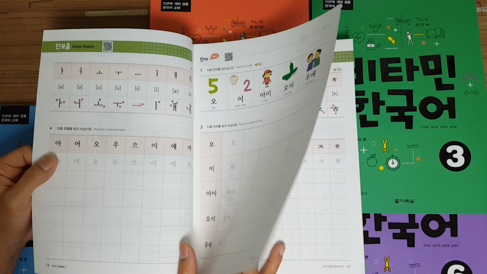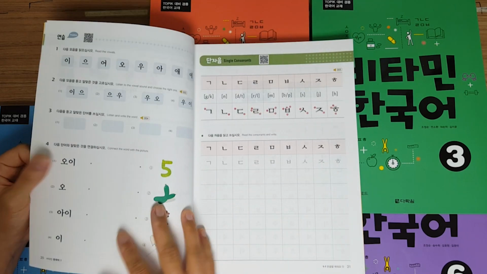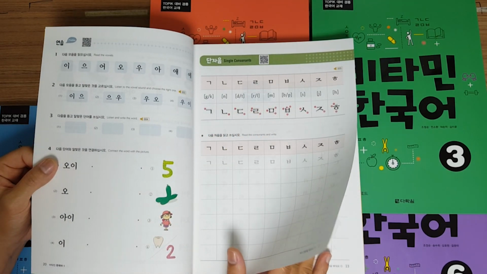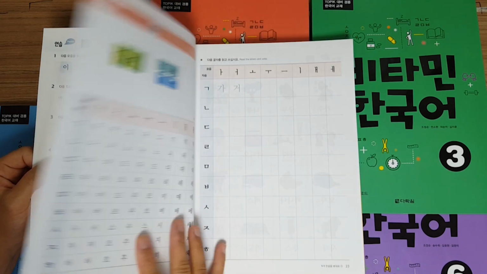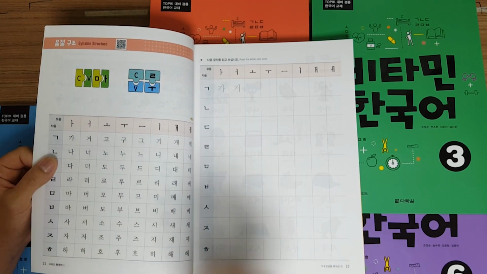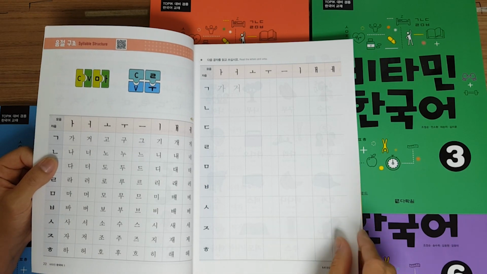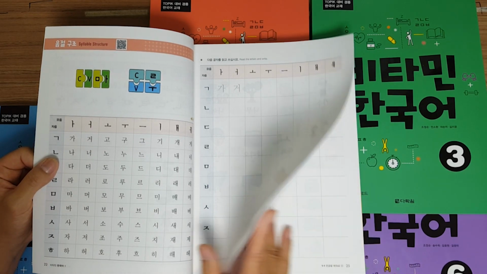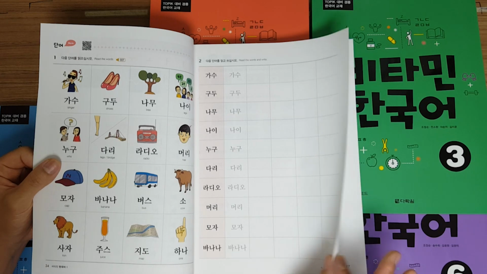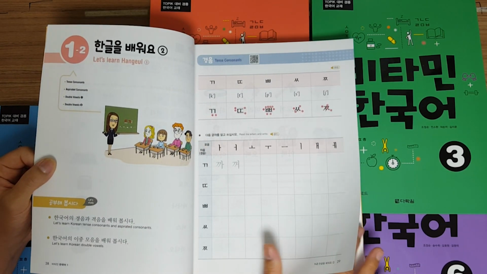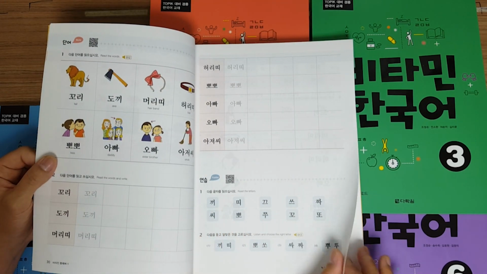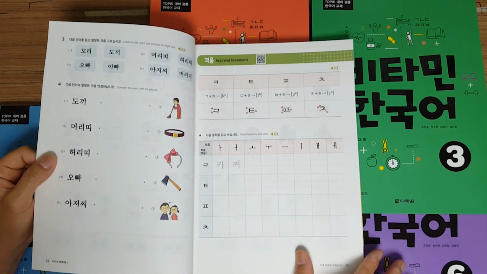It starts from the very basics, like single vowels and single consonants. It gives you the opportunity to read, write, and speak, and as it goes on, it gets more complicated, as you may expect.